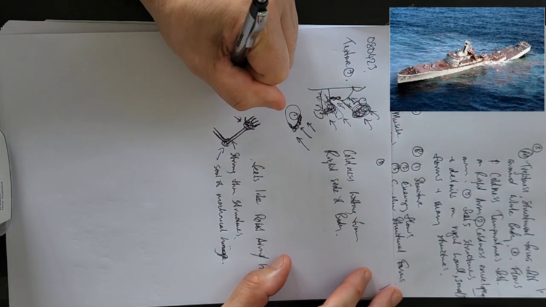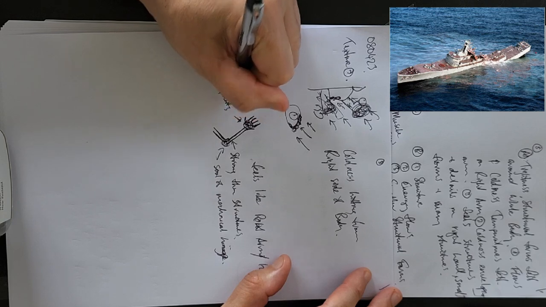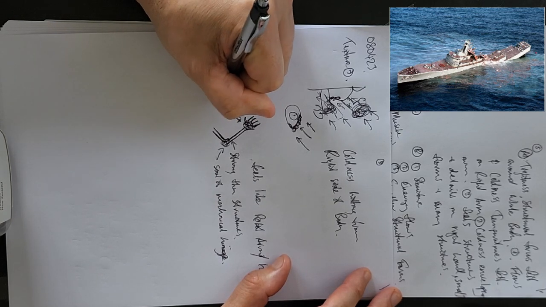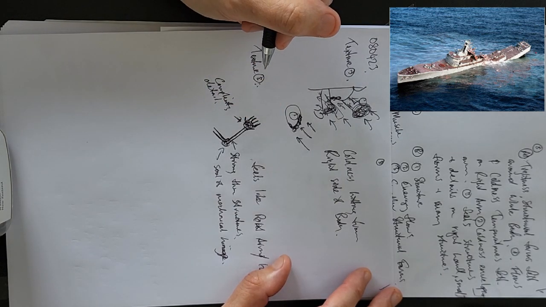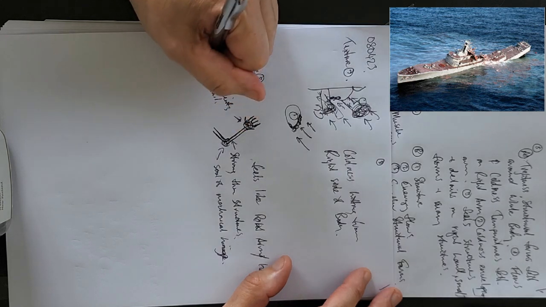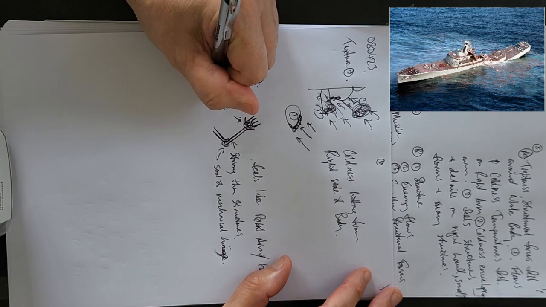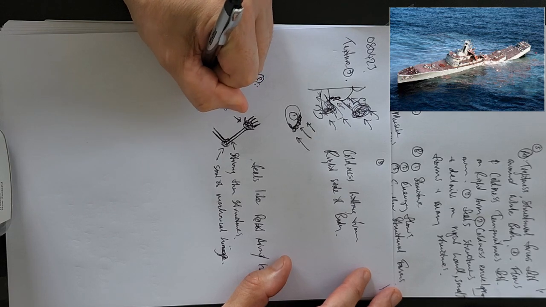Still complexity in the hand, detail. Activity, movement.